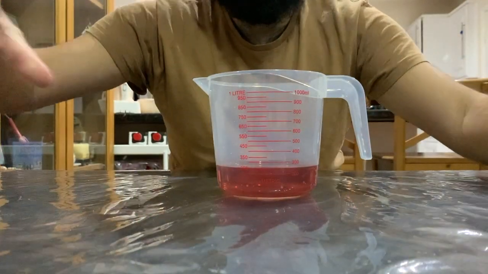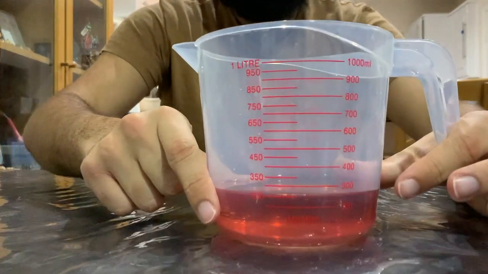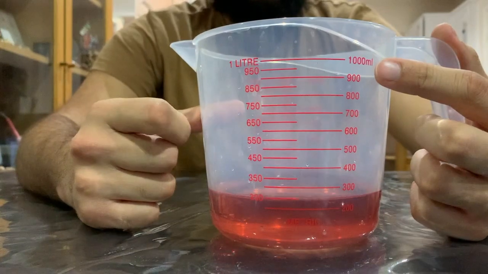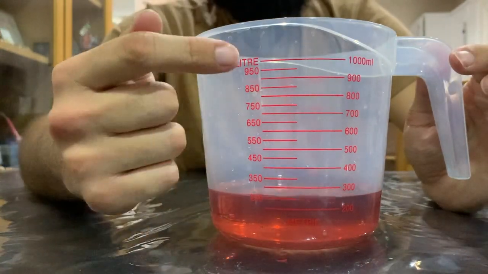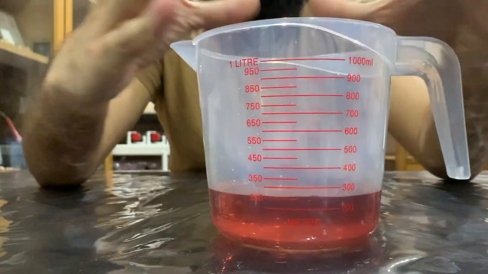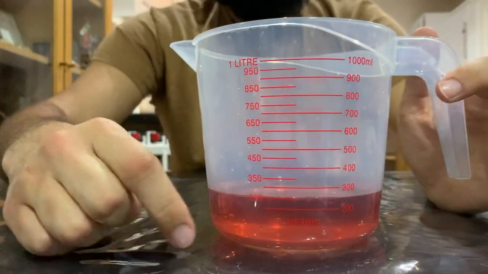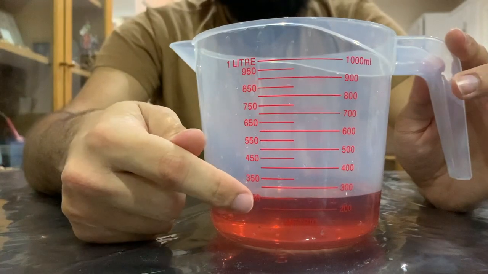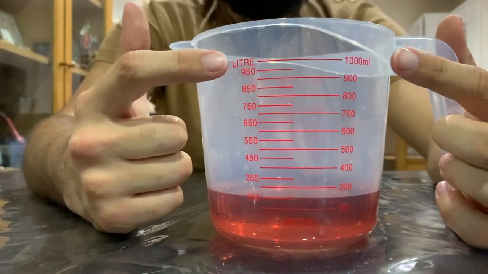And then my last one is the same explanation again. This has a capacity of 1 liter or 1000 milliliters, which is why it doesn't look like it has a lot, because it's a lot wider, so the liquid is spread out more around the container. So this is only about a quarter of this measuring jug.